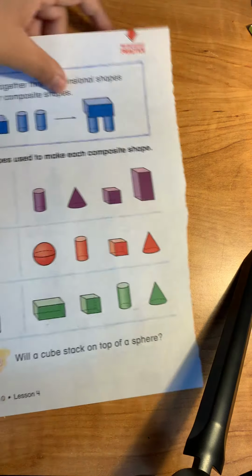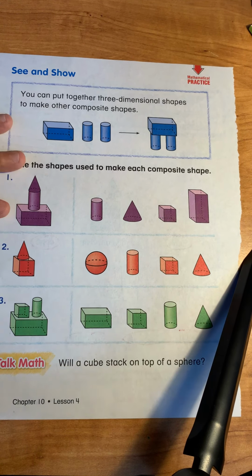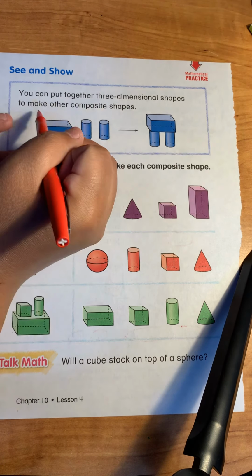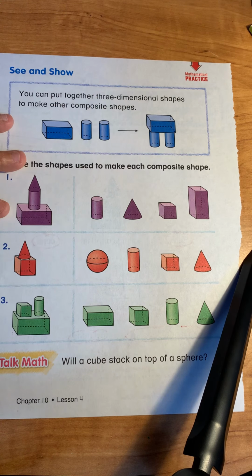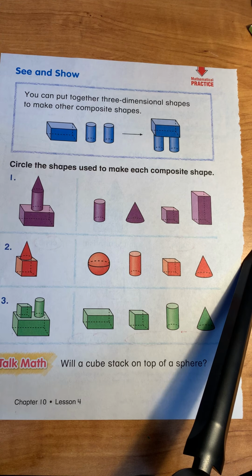So great job. Let's turn the page. And it says, you can put together three-dimensional shapes to make other composite shapes. So you can use different three-dimensional shapes like the rectangular prisms, cylinders, cones, cubes, and you can put them together to make this cool different shape called composite shapes.